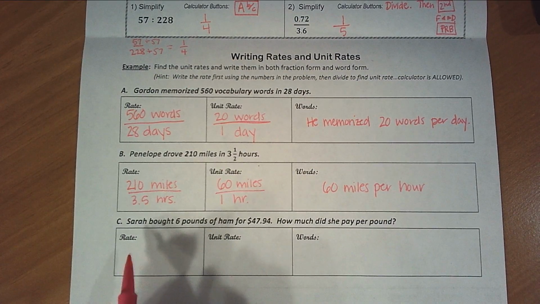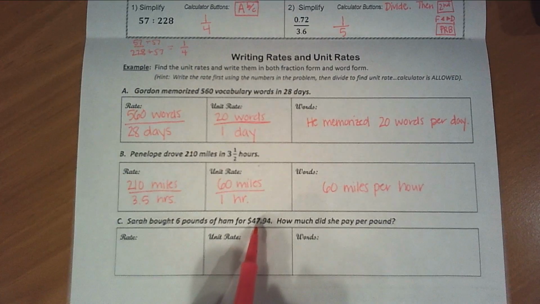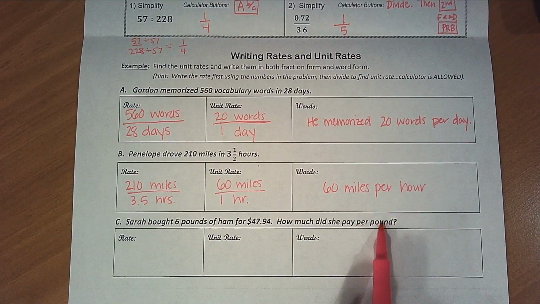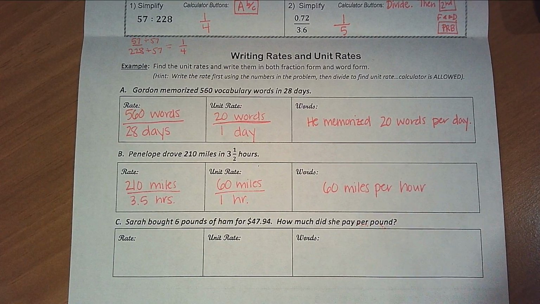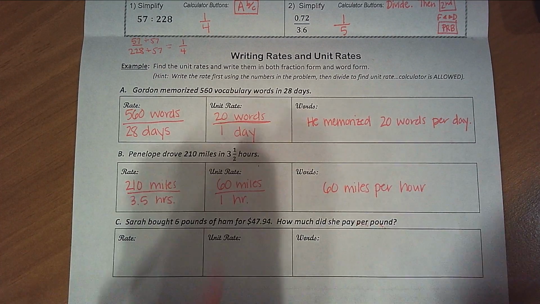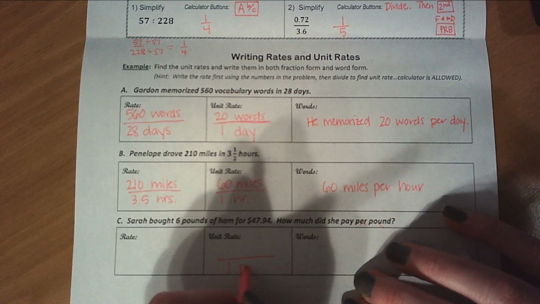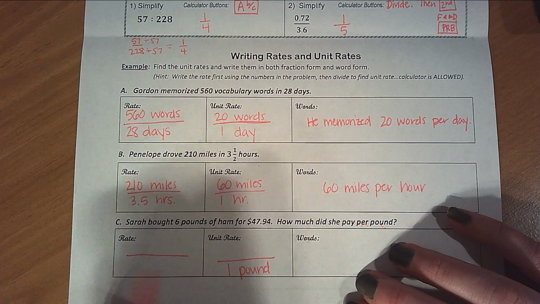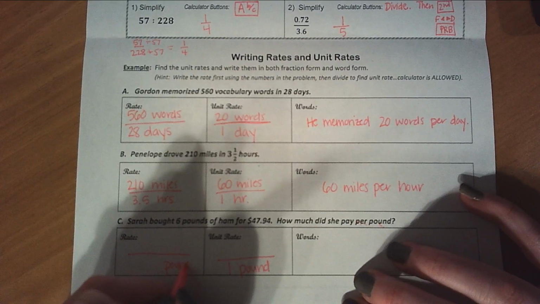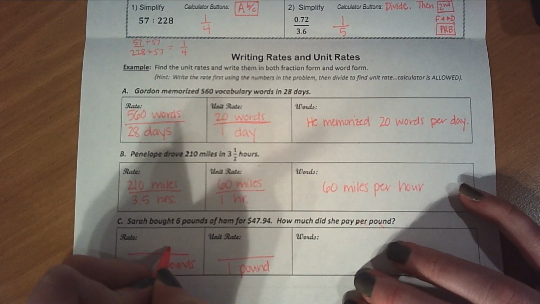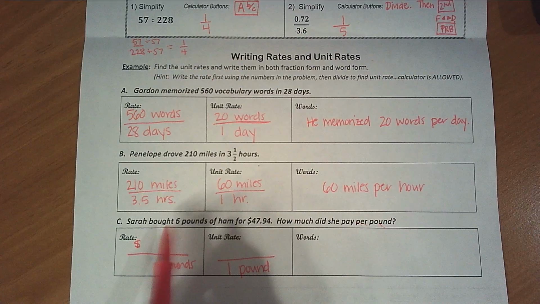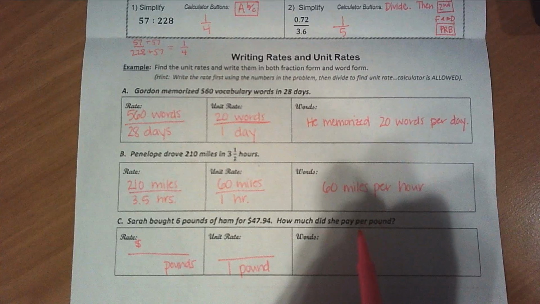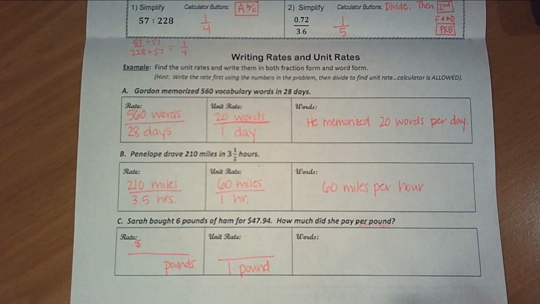And then this last one, Sarah bought 6 pounds of ham for $47.94. How much did she pay per pound? Per pound means that pounds is going to be in my denominator. Because when I get to my unit rate, I want it per 1 pound. So in order to make my unit rate over 1 pound, I need to put pounds down here, and I need to put dollars up at the top. And so it goes a little out of order, so you got to pay close attention, because this one is asking how much did she pay per pound, which is important to our answer in getting this correct.